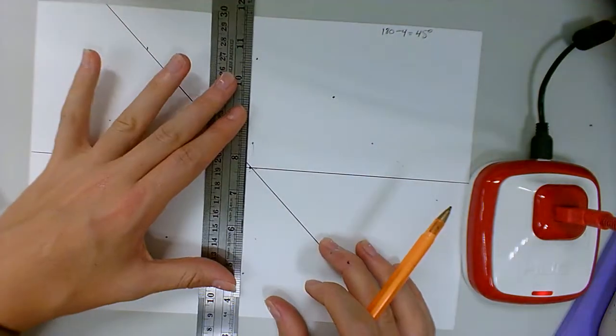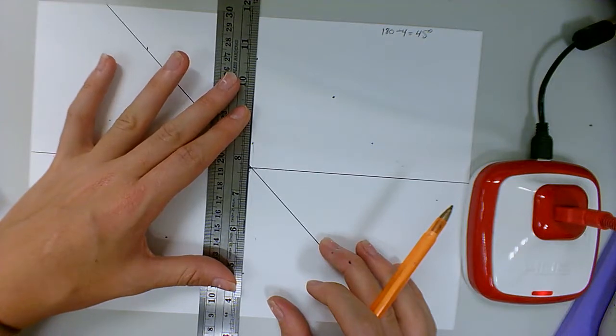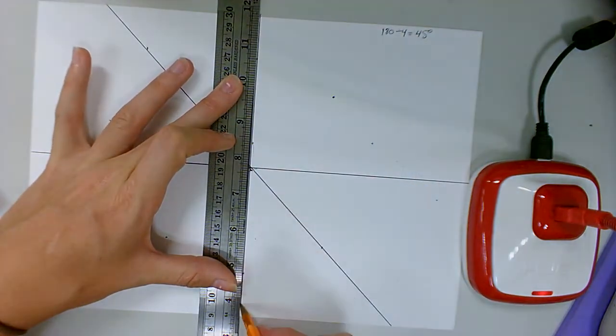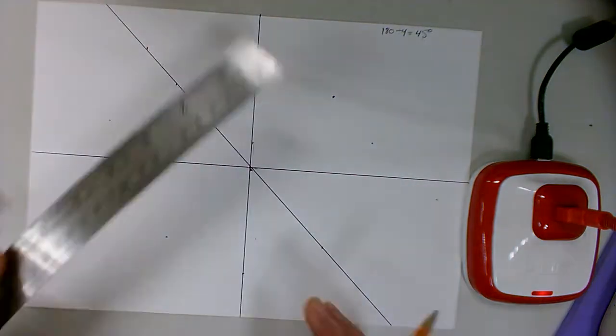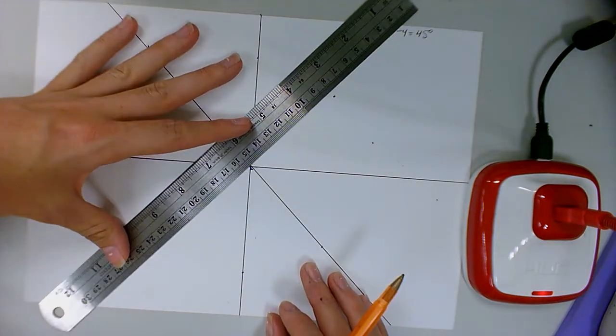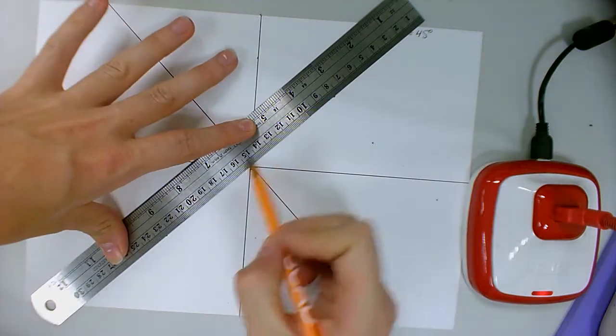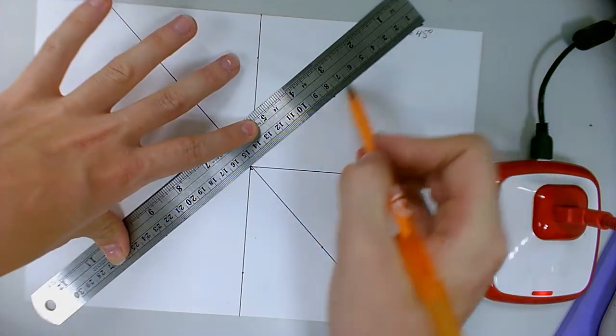Now I'm going to divide it up and down, running through the center point again. And now I'm going to divide it across the page, running through my center point again, making sure everything is lined up.